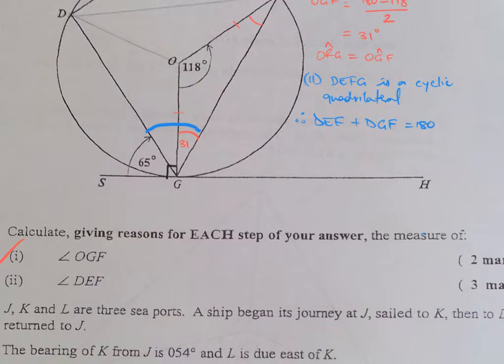I have to state that. So I'm going to say that angle OGS is equal to 90 degrees when a radius touches the tangent at the circumference.